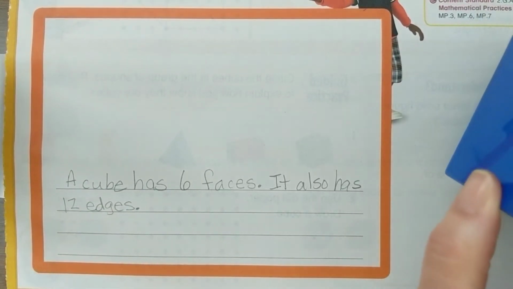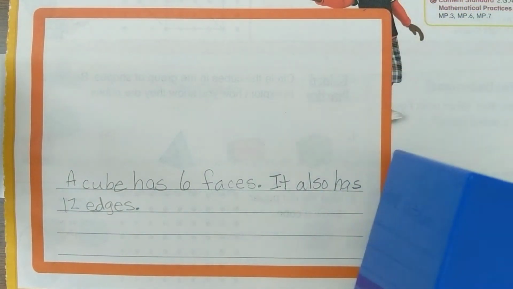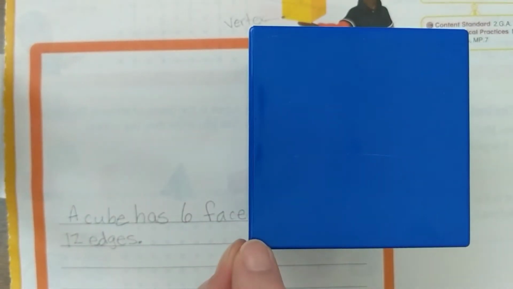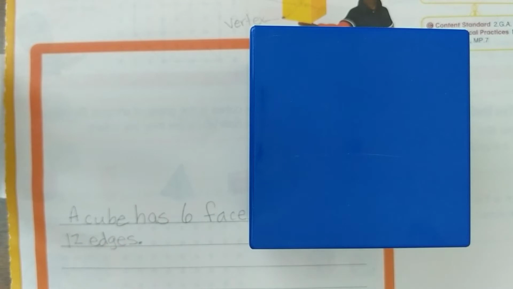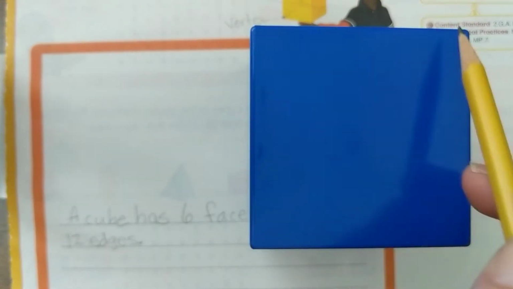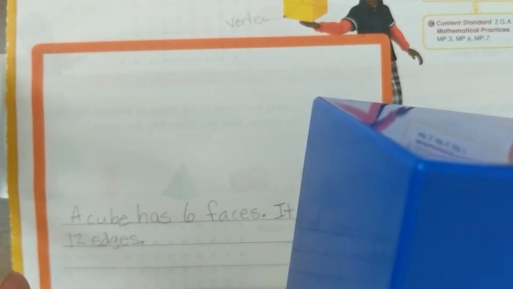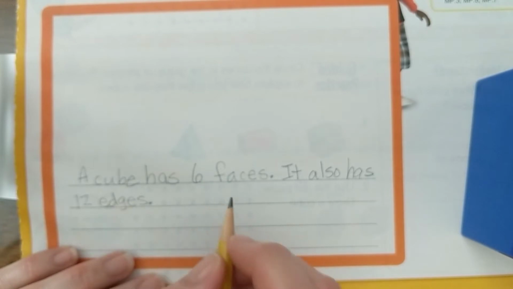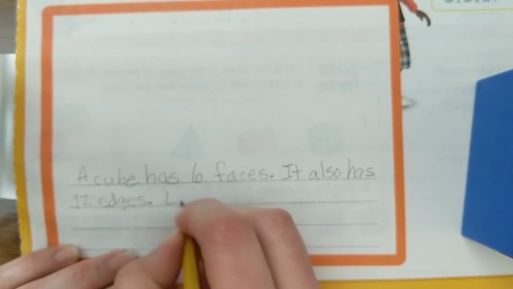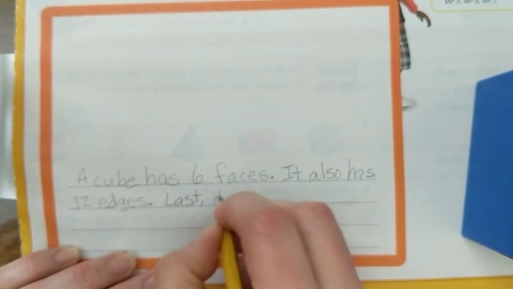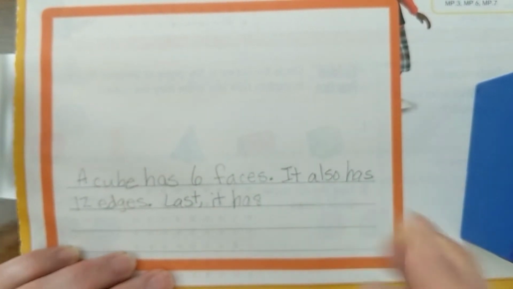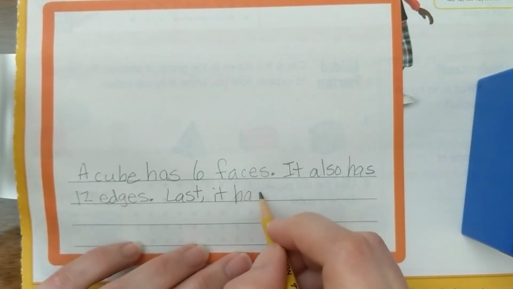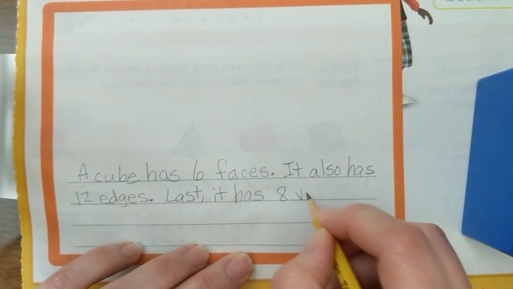Now let's write our third thing to describe: how many vertices does it have. Those are those points where the edges come together. It has 1, 2, 3, 4 on top and 4 on the bottom. So it had a total of 8 vertices. It has 8 vertices.